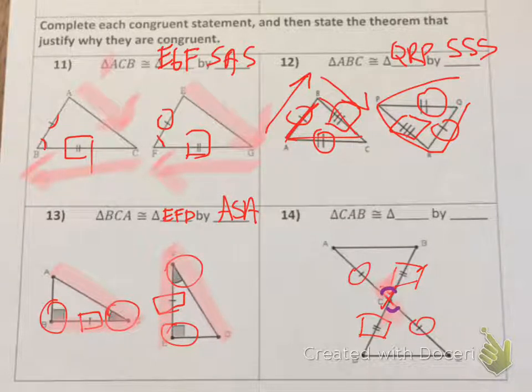So I actually have a side, an angle, and a side. We're going to say these are congruent by side, angle, side. Then I just need to mark my order. So C, A, B: from the vertical angle out to the one marking to B. So from the vertical angle out to one marking to, we're going to go C, E, D for my last solution.